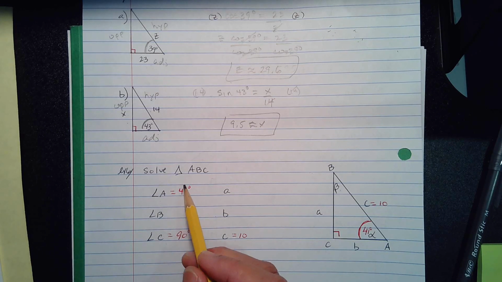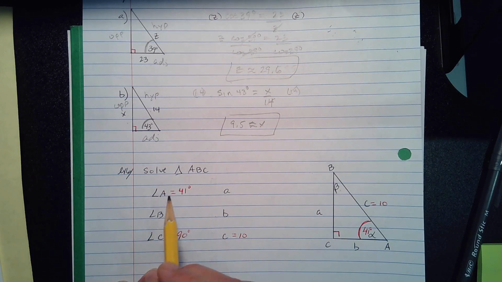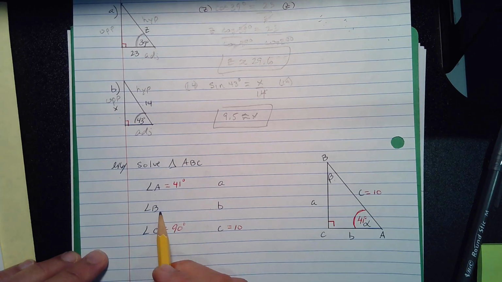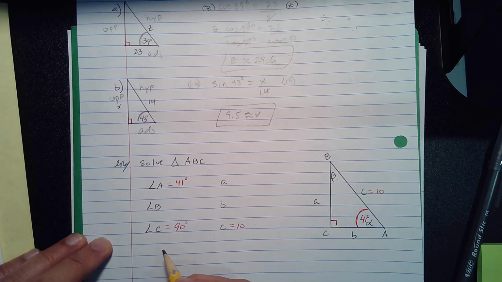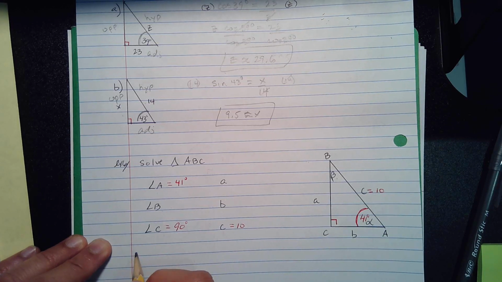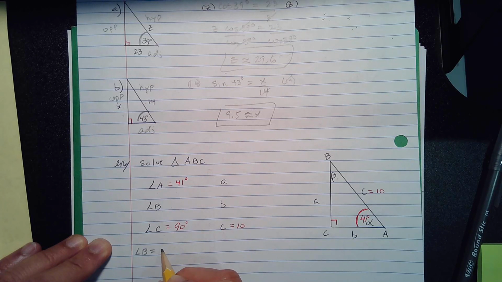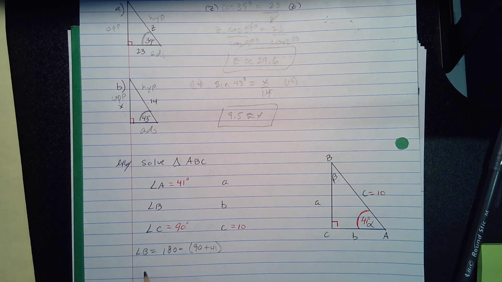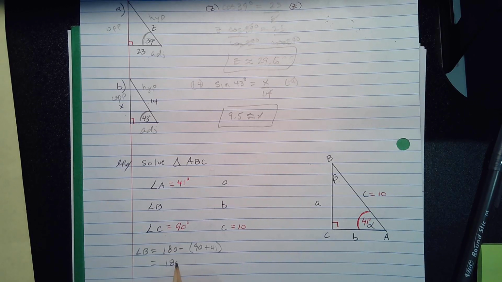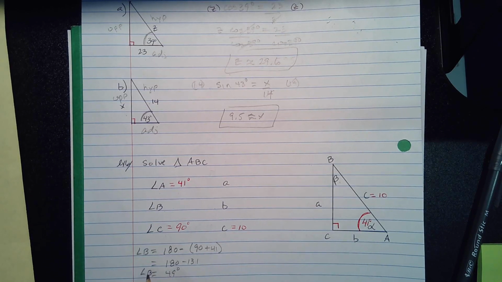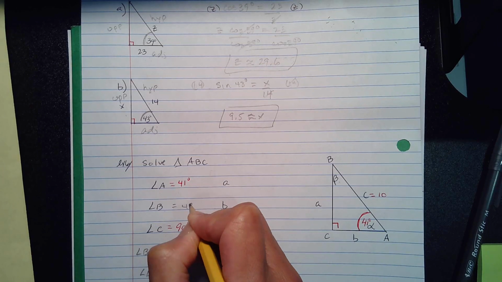Whenever they say solve right triangle, whenever they say solve triangle ABC, they just want the missing parts. So we could actually find angle B because there's a definition out there that the sum of all the angles in a triangle add up to 180. So angle B is equivalent to 180 minus (90 plus 41). So this is going to be 180 minus 131, and that's going to be 49 degrees. So that is 49 degrees.